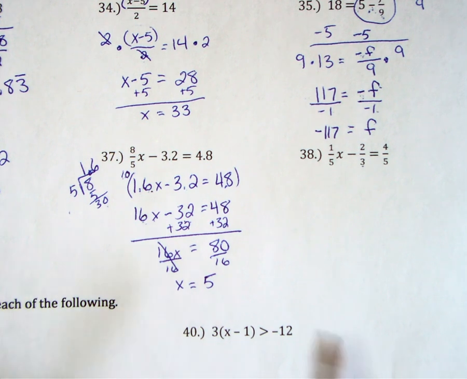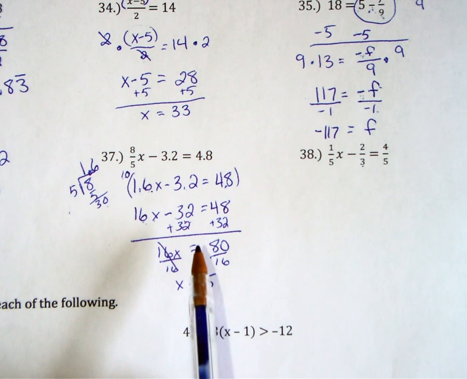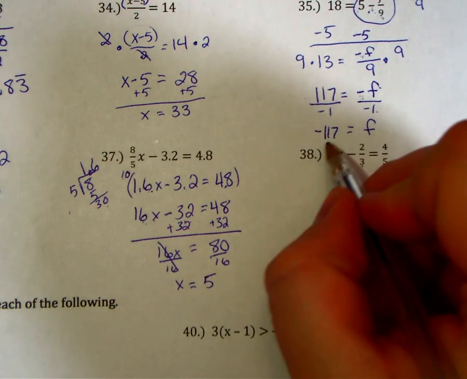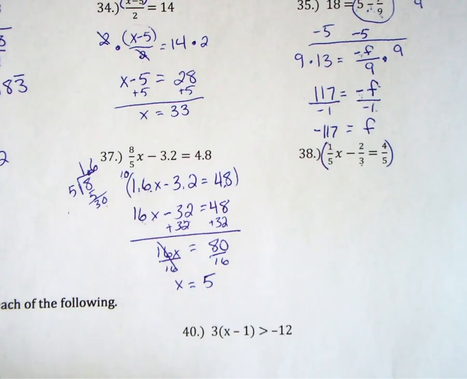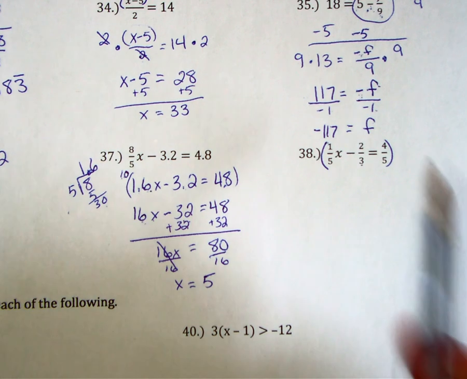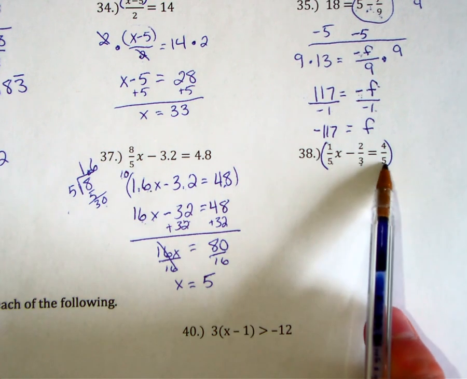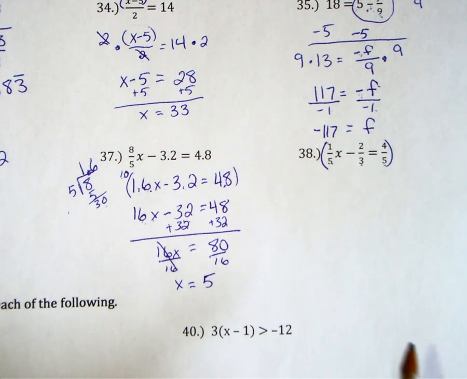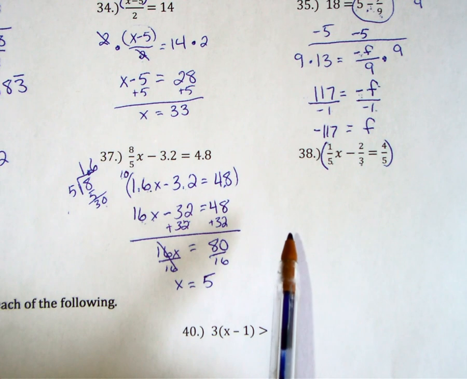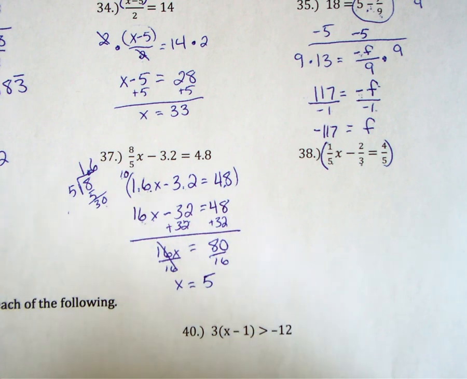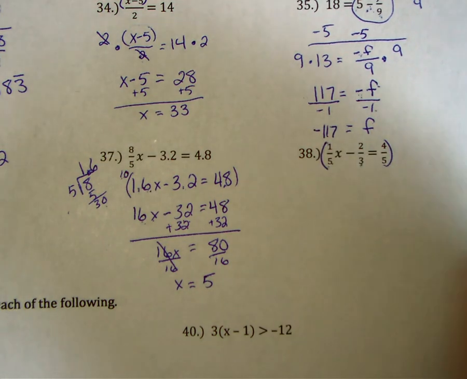Now, just as we cleared decimals in the previous problem, we can clear fractions by the same process. Here, we want a number that is a multiple of these denominators, but preferably the smallest possible multiple. And so we call that our least common denominator, or least common multiple. And so I have a 5 and a 3.